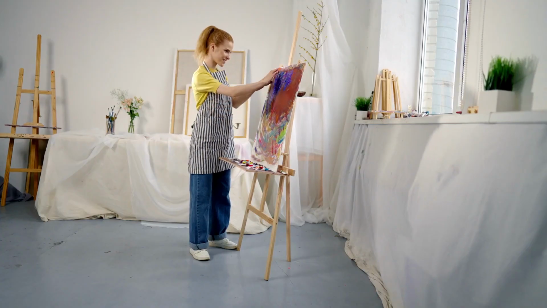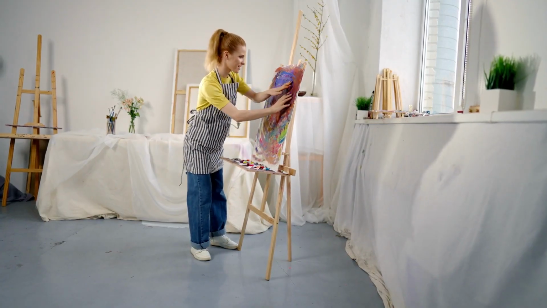Vizard won't replace your creativity, but it will definitely give you the time and space to be a lot more creative.